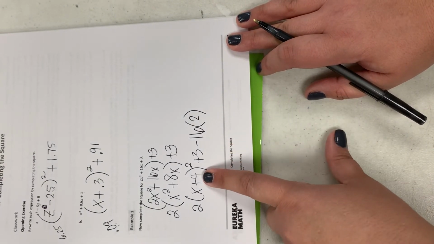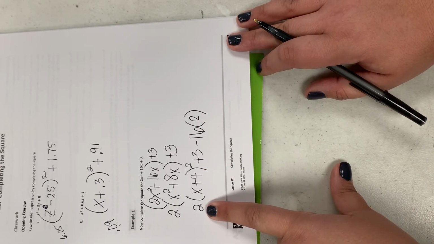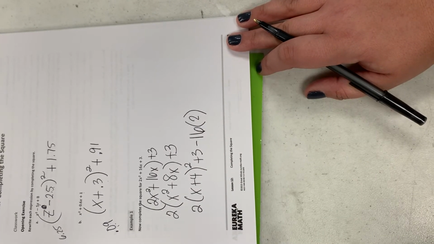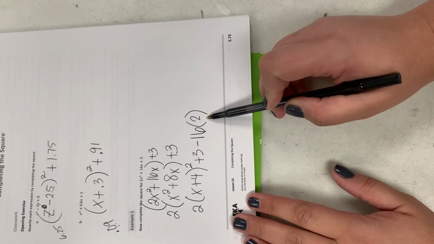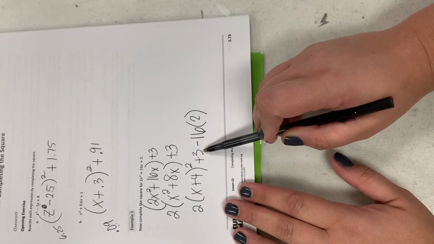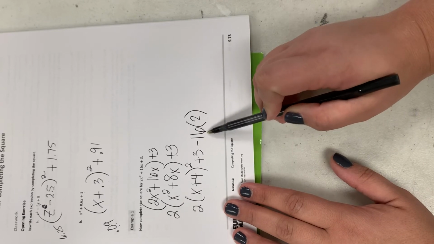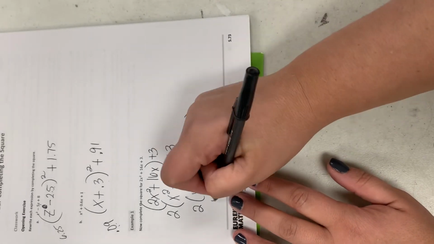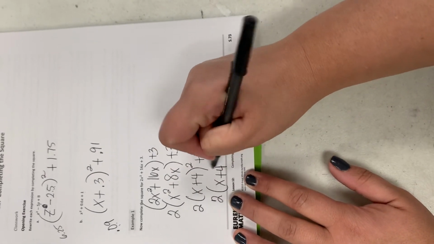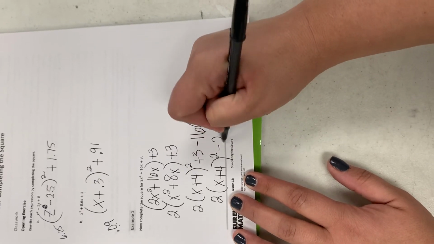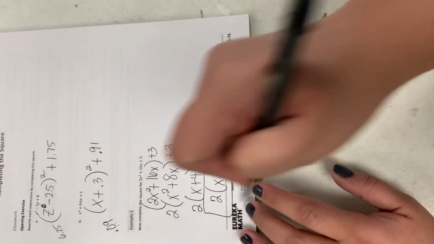I took the perfect square, which was 16, times what is on the outside to balance it out. So now I have to do order of operations. So this is going to be 3 minus 16 times 2. What do you get? Negative 29. And that is your vertex form.